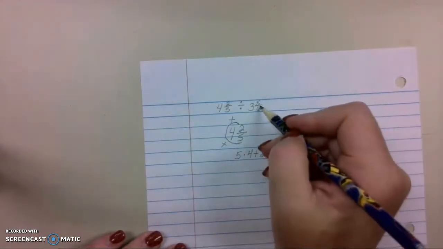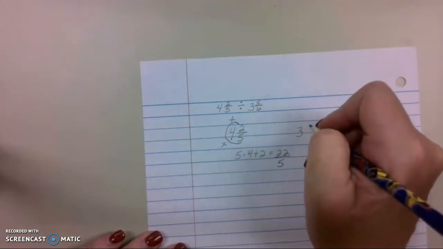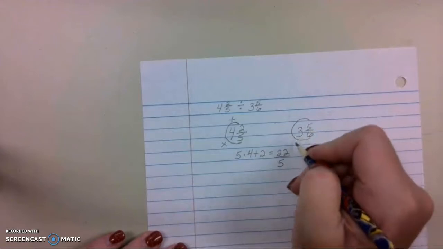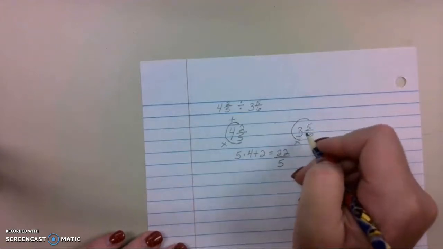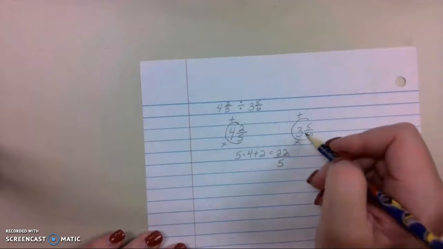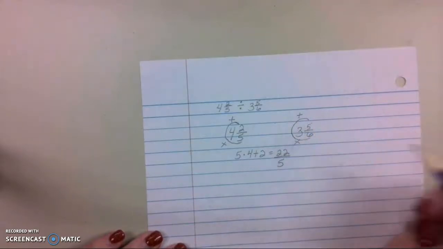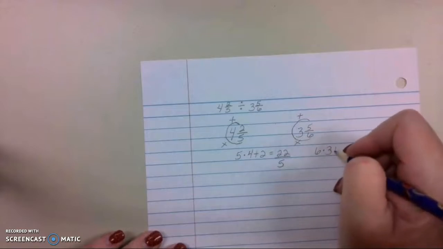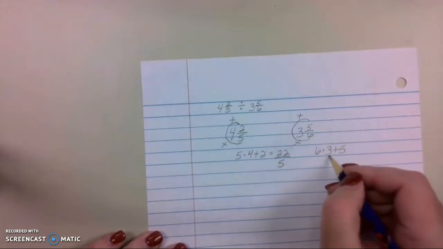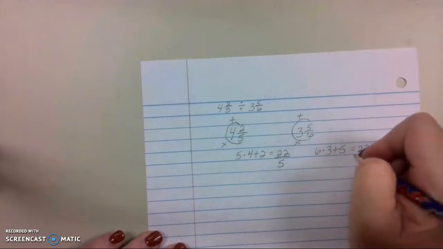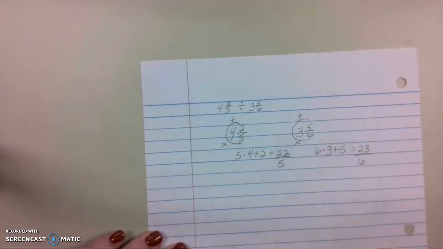All right, let's do the same thing to our second number. We have 3 5/6. We're going to use our boomerang here. So we're going to multiply our denominator times our whole number and add in the numerator. So we have 6 times 3 plus 5. 6 times 3 is 18, and 18 plus 5 is 23. And then we keep our same denominator of 6.